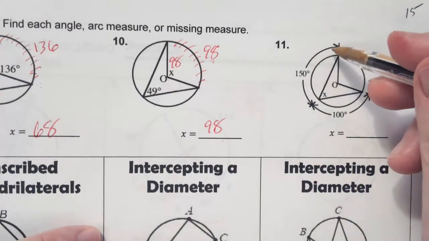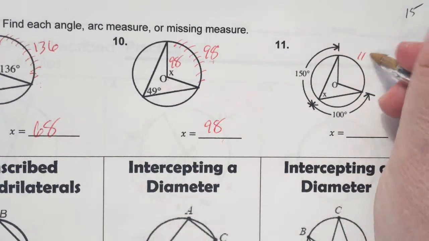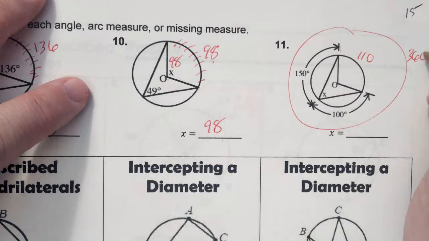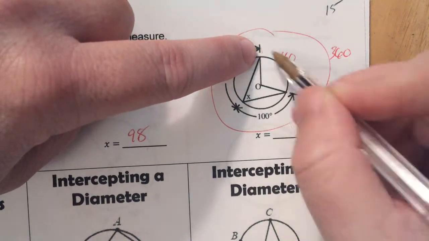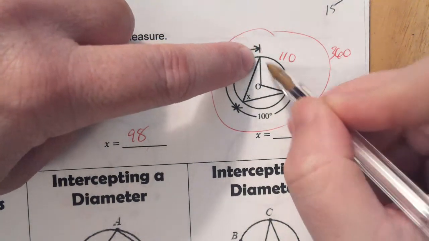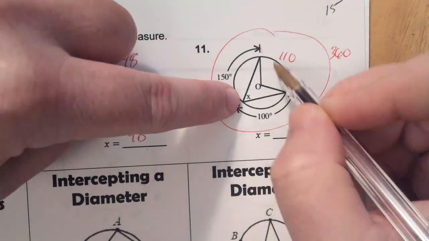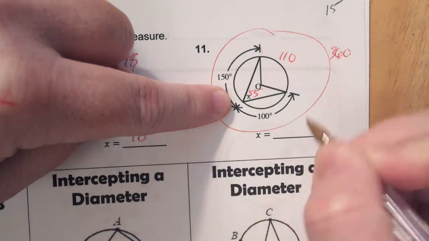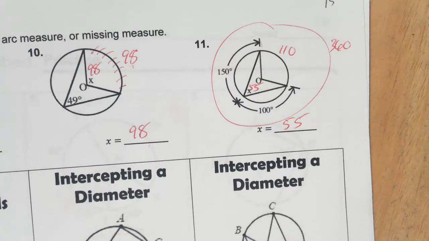All right, and on this one, I know that all of these add up to 360. So 360 minus the 150 and the 100, I'd pop out with 110, because all of those have to add up to 360. So if this is 110, then what would be the angle, the projector at the back of the movie theater? That would be half of that. So 110 divided by 2 would be 55. And that's all I wanted. Excellent. Okay, let's keep going.